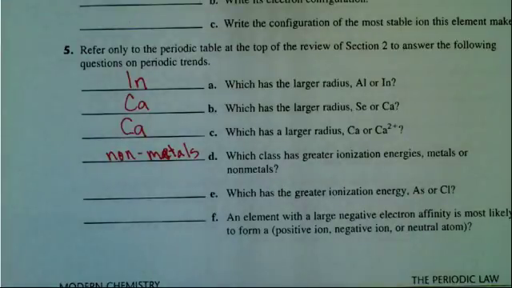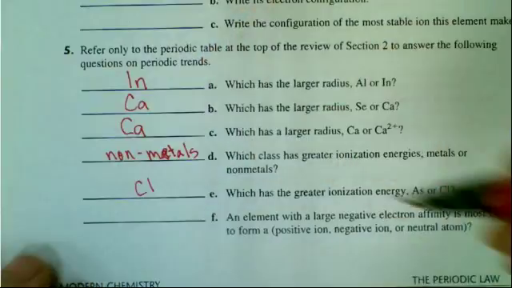What's the group trend for ionization energy? As you go up a group, ionization energy increases. So as you go up and to the right, ionization energy is going to increase. Well, if we start at arsenic, As, what directions do you have to go to get to chlorine? Up 1 over 2. Right? Up and to the right. And those are both of the directions in which ionization energy increases. So, out of these two, which has the larger ionization energy? Chlorine. F.